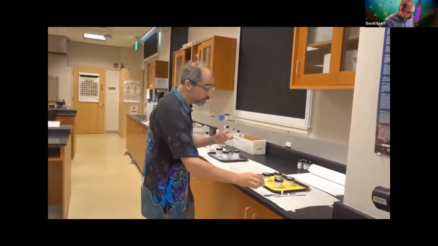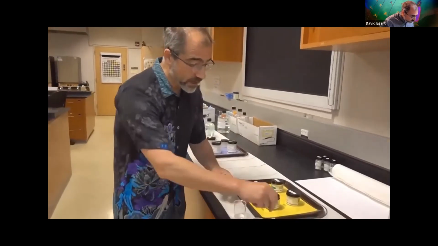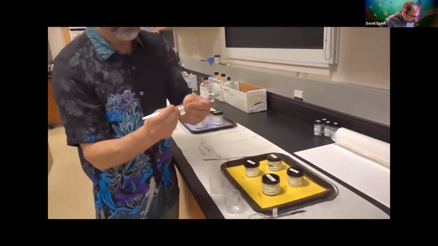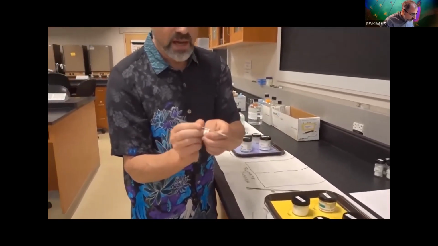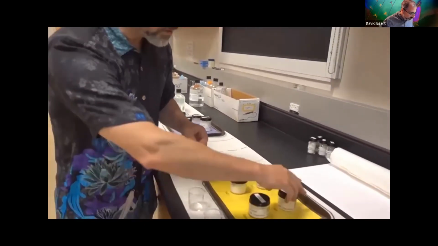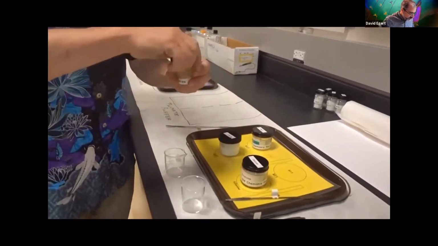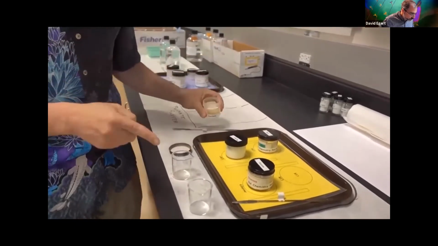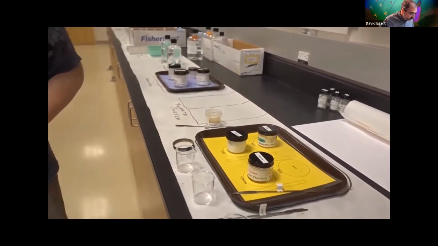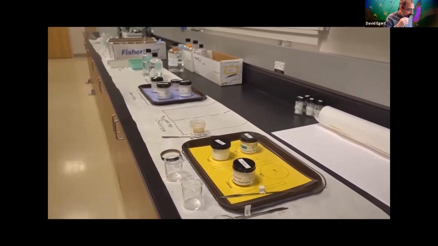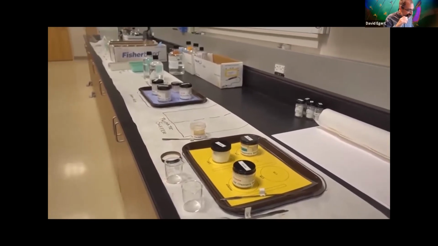We can come over here, and each of these spatulas is labeled so I don't cross-contaminate between the different things. I also want to make sure I mark what these are.